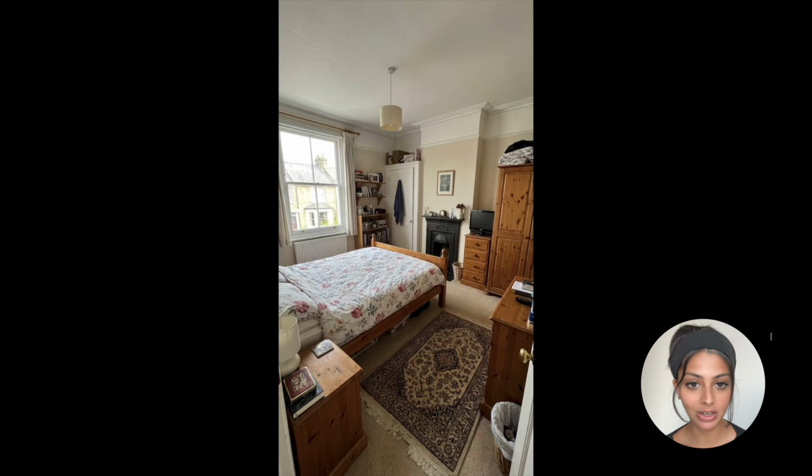So this is a great starting image because the room already has a solid layout. We've got the bed, the window, the fireplace, the wardrobe, and the general structure already there. So instead of changing everything at once, I'm going to refine the room first and then use the same image to test different looks once we get the structure right.